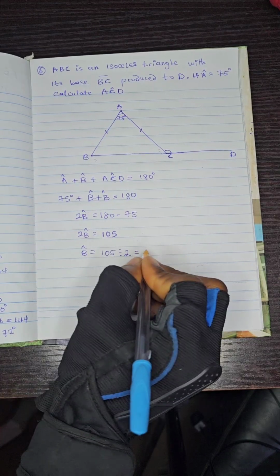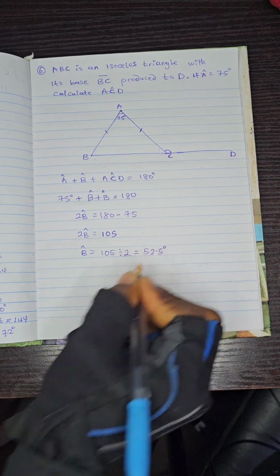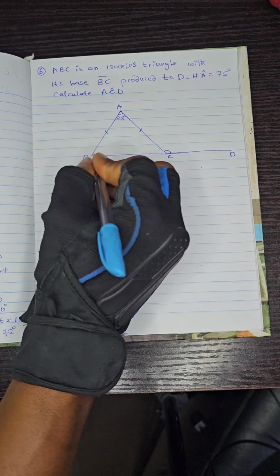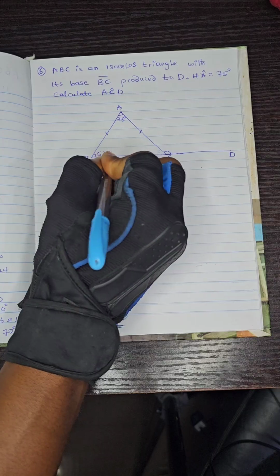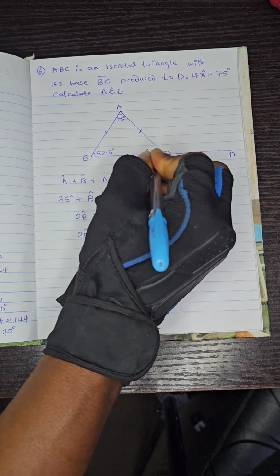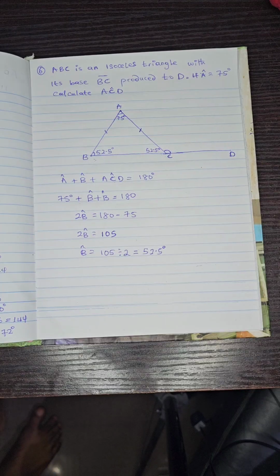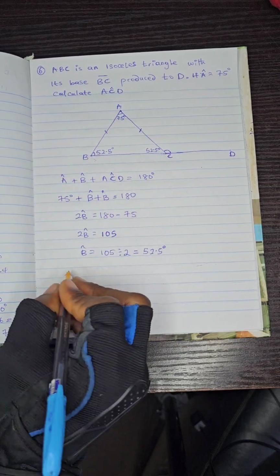It should give me 52.5 degrees. So for that, know that here is 52.5 and here is also 52.5. Are we together?